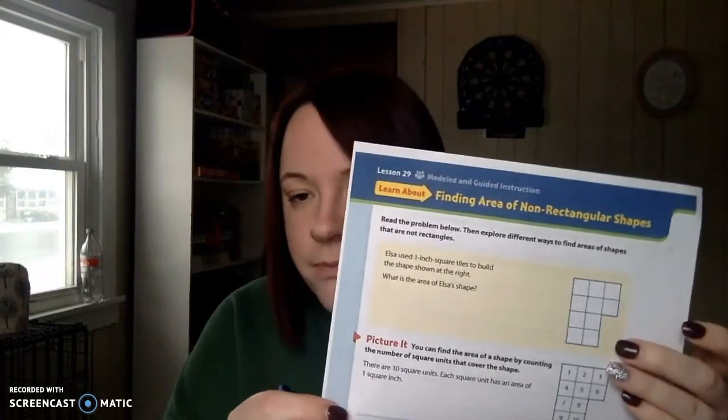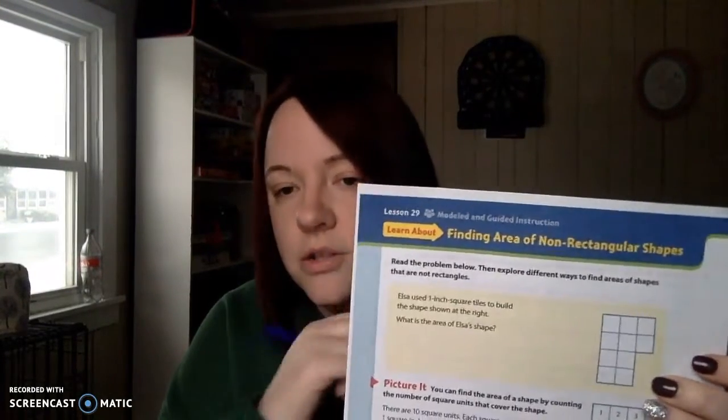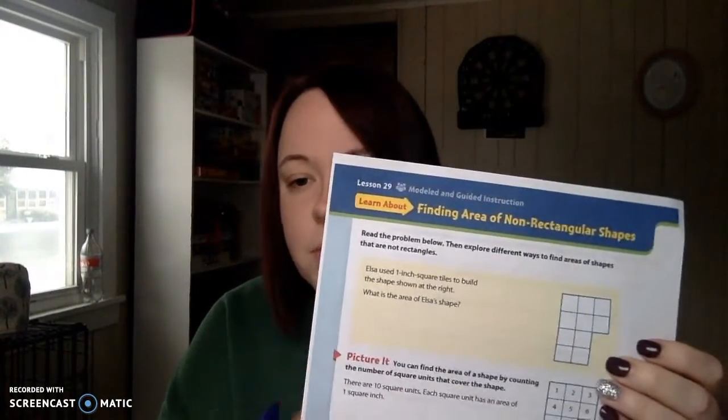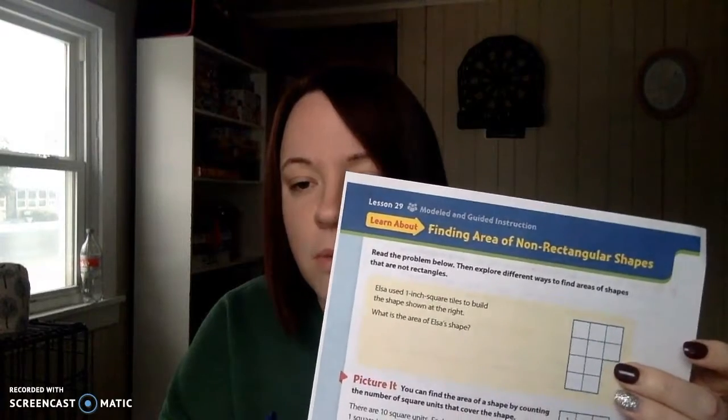In our first one, Elsa used 1-inch square tiles to build the shape shown at the right. What is the area of Elsa's shape? We kind of went back to what we were talking about when we were doing the 1 square inch blocks. You can see that they've put 1-inch square blocks in.